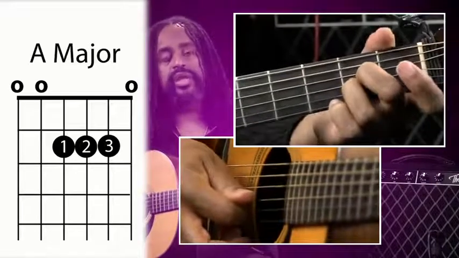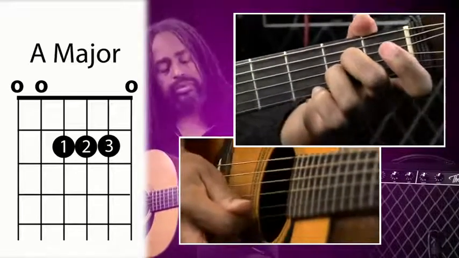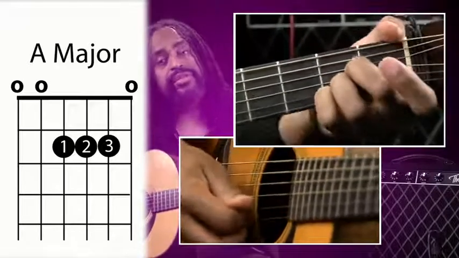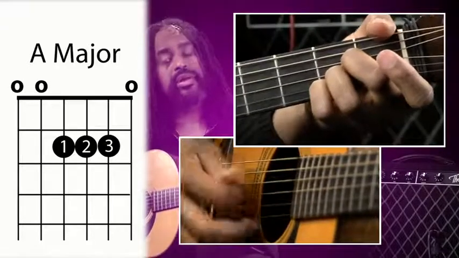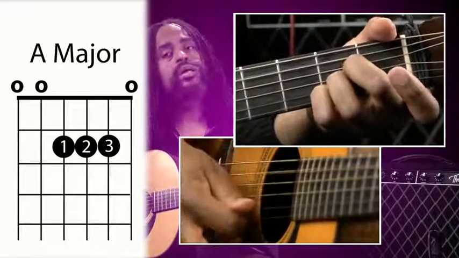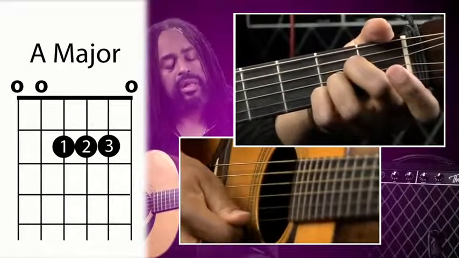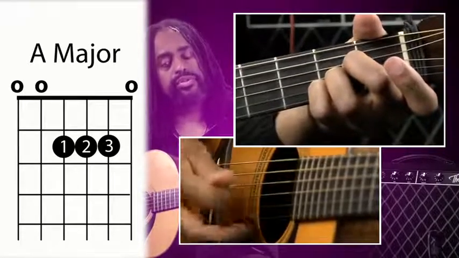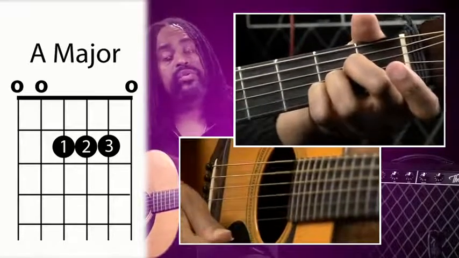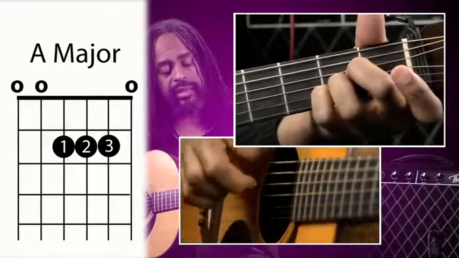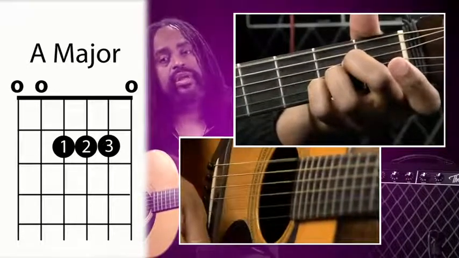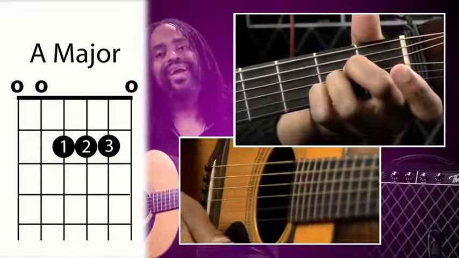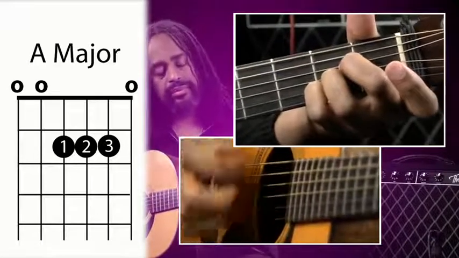That's 5, which is the E. We double the root, 2nd fret, 3rd string with another A, and then we have a C sharp here, which is the 3rd. And then we have the 5th on the open string. We can also double the open string E down here on the 6th string, and so we wound up with an open position A major chord.